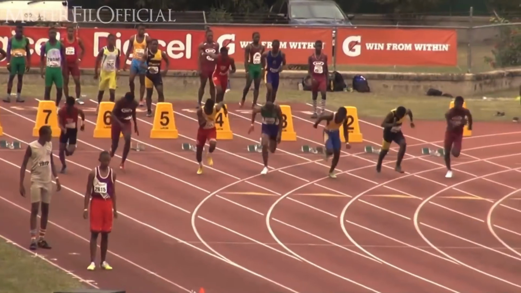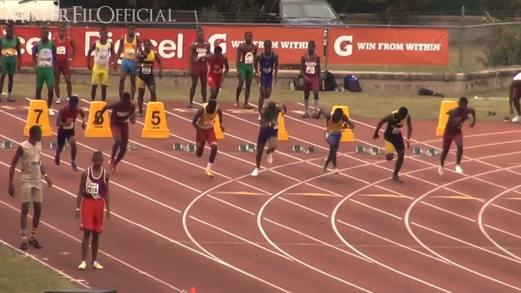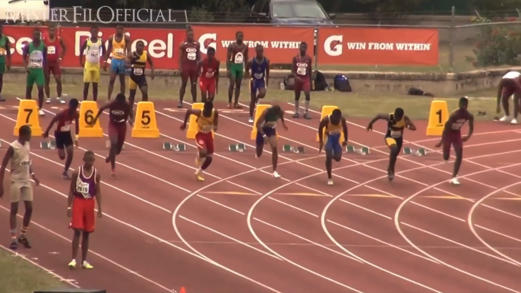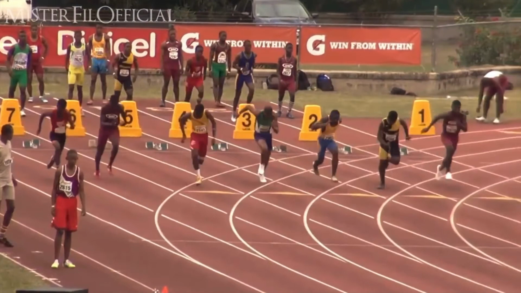Okay, 1, 2, 3, 4. A little bit longer than 4 there. He adjusted his spine angle as well. Okay, 1, 2, 3, 4. Again, 4, and these are all 0.13 seconds.